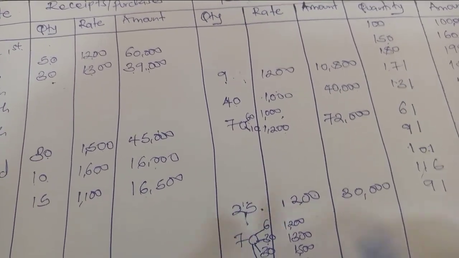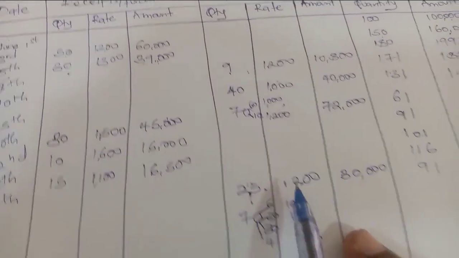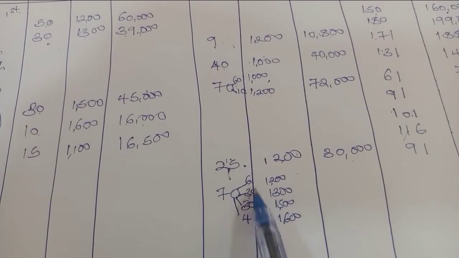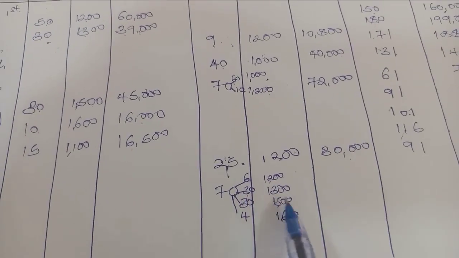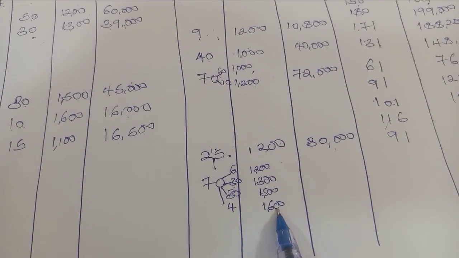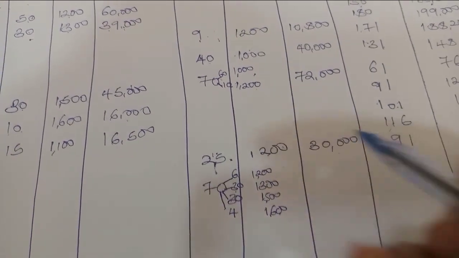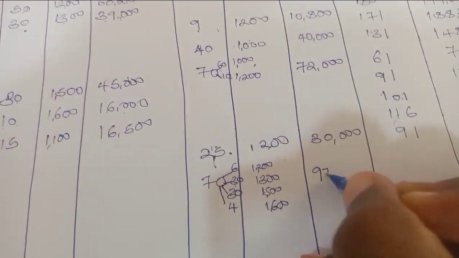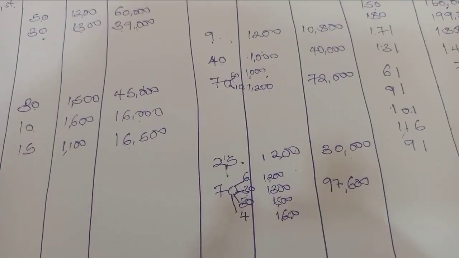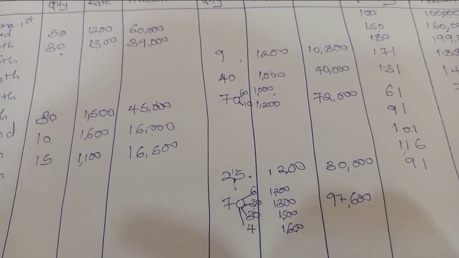So we are going to get 6 times 1,200 plus 30 times this plus 30 times this plus 4 times this. Then we get the amount. And our amount is going to be 97,600, like that. So that is the first in, first out.